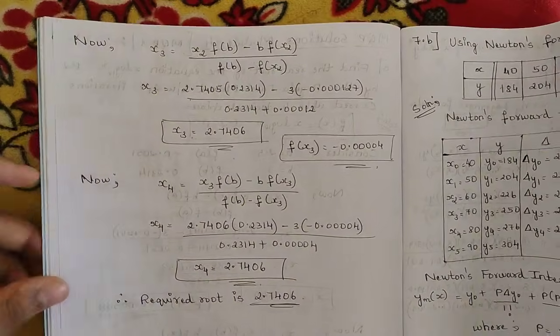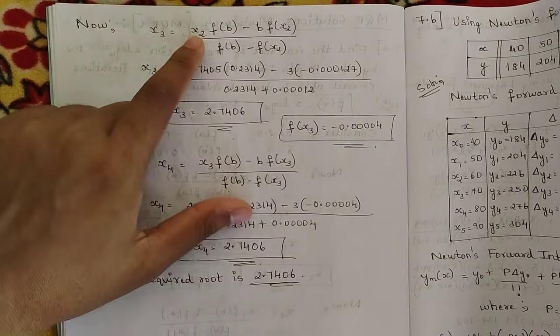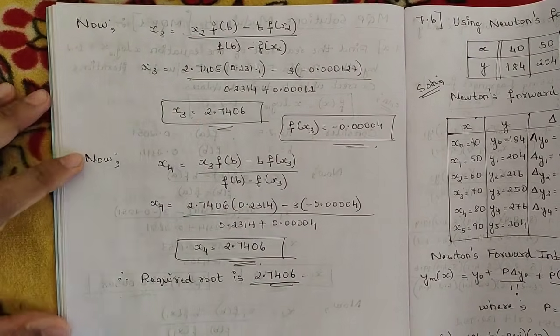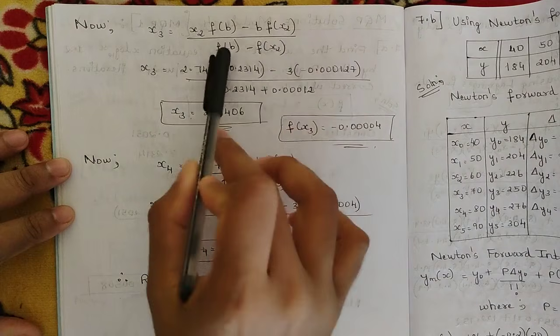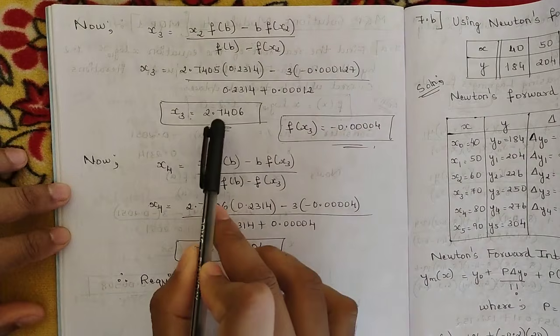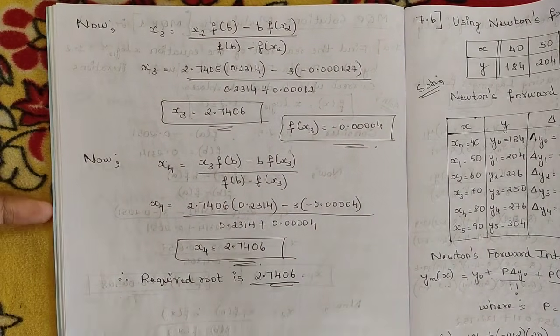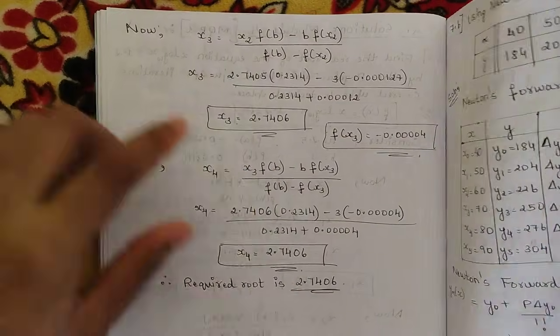Now you see the third iteration, x3, that is again x2 into f of b minus b into f of x2, divided by f of b minus f of x2. Substitute the values whatever we have got in the second iteration, and after solving you get 2.7406. In the second iteration we got the value 7405, and here we have got 7406.